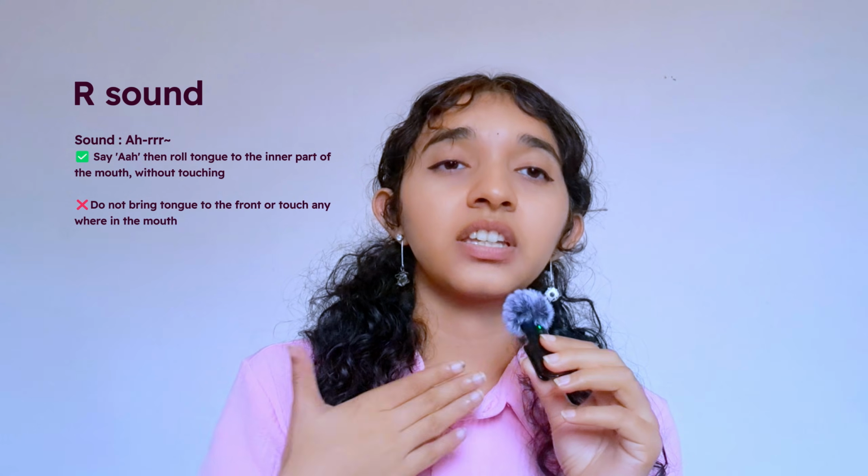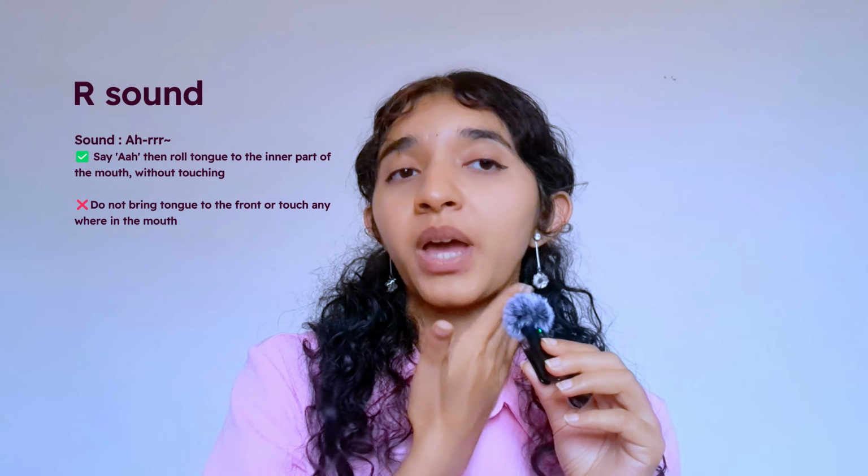So it's up to you to decide on which accent you want to put on. Now let's look at some of the sounds that are different in the American accent. The first one is the R sound. So what makes the American accent so unique is because of the R sound. It's R. R. That R sound comes from the back of your neck.